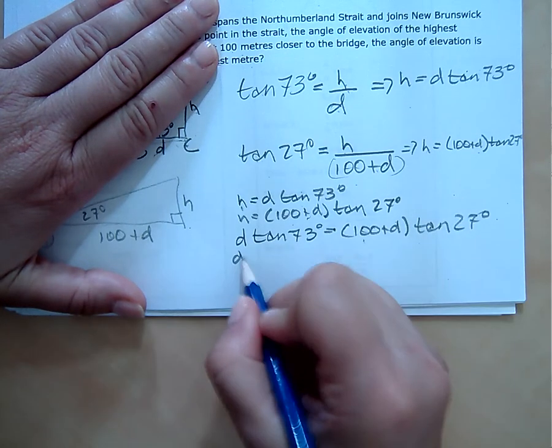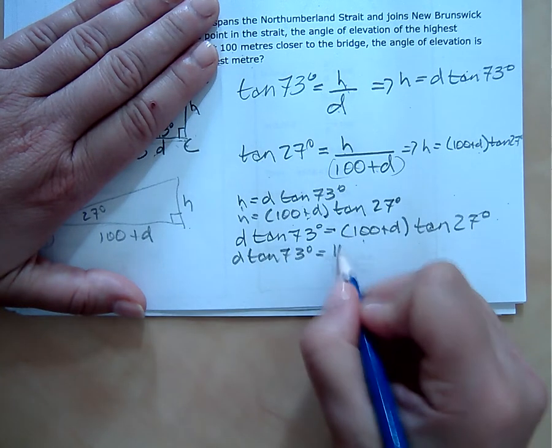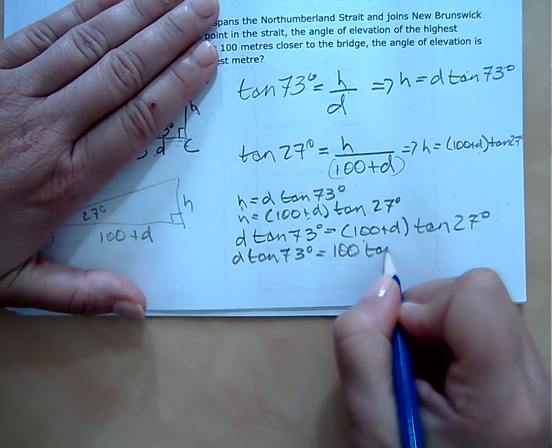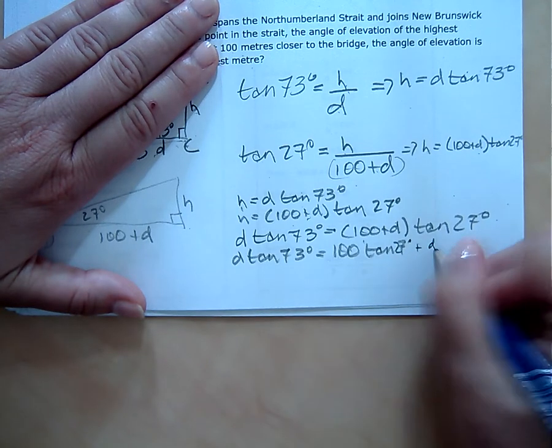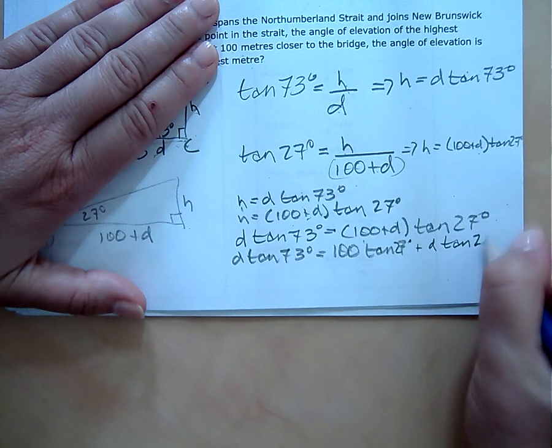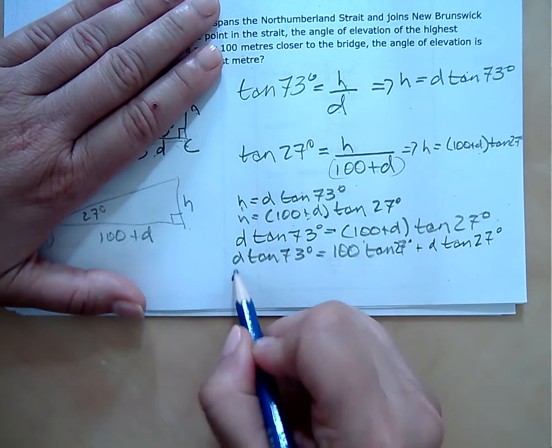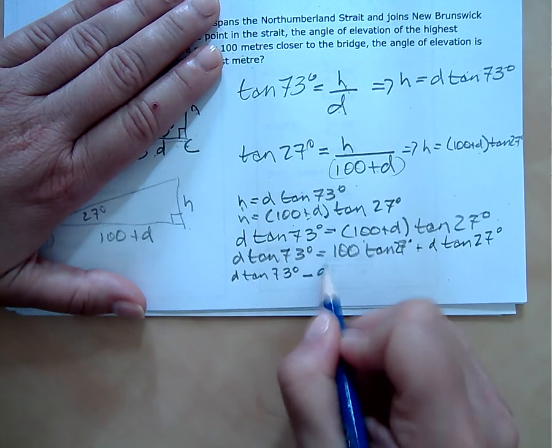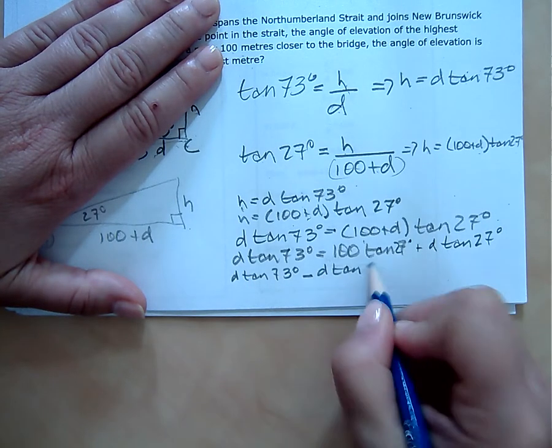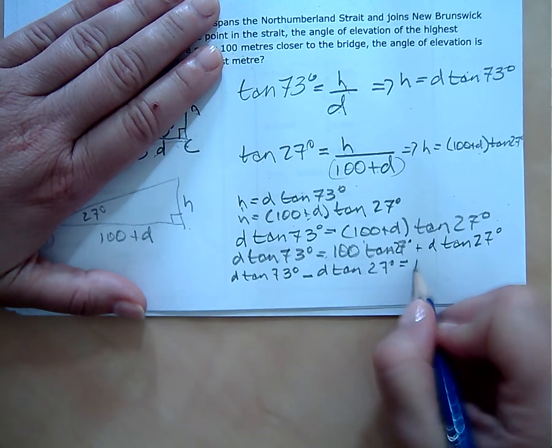So we have D tan 73 equals 100 tan 27 plus D tan 27. Then I'm going to collect my D's. So I've got here D tan 73 minus D tan 27.